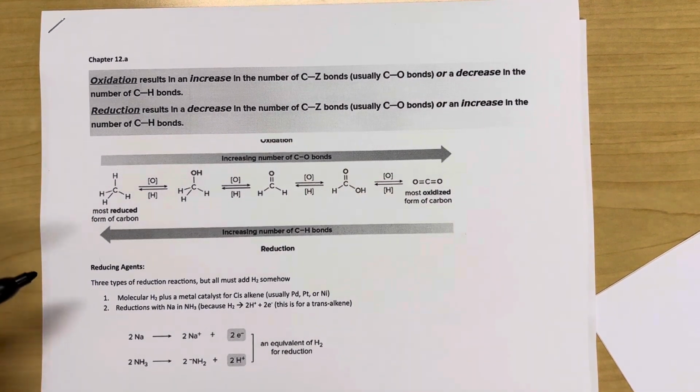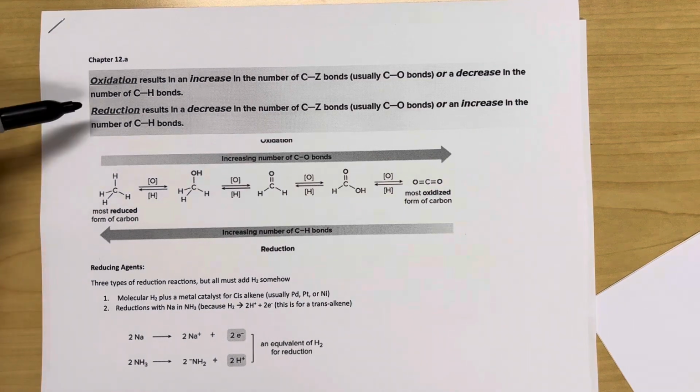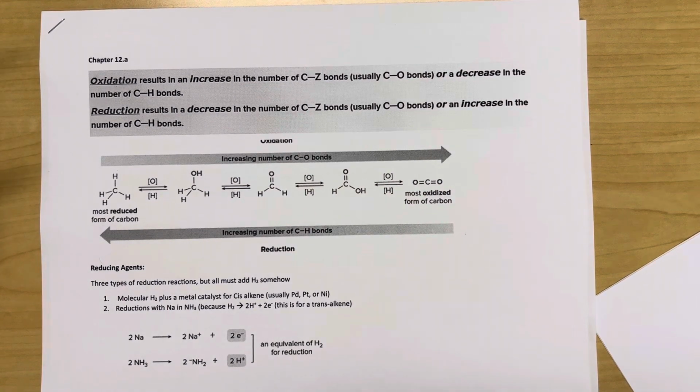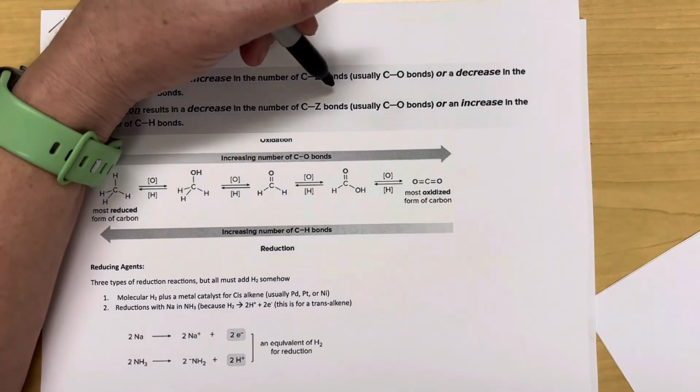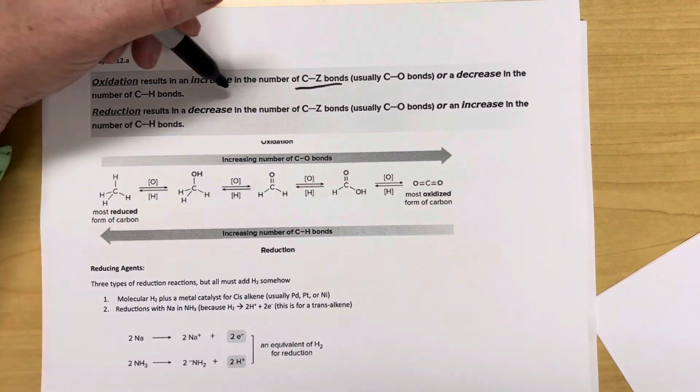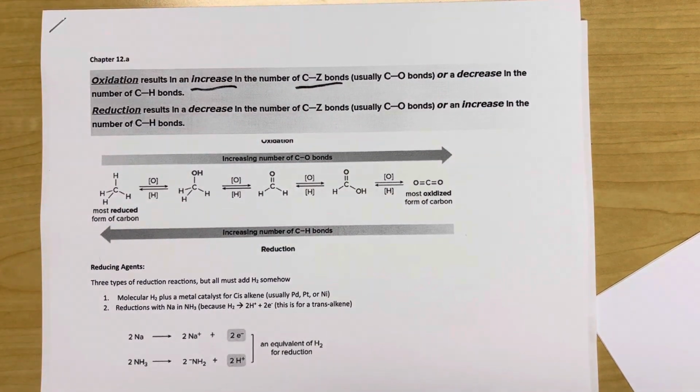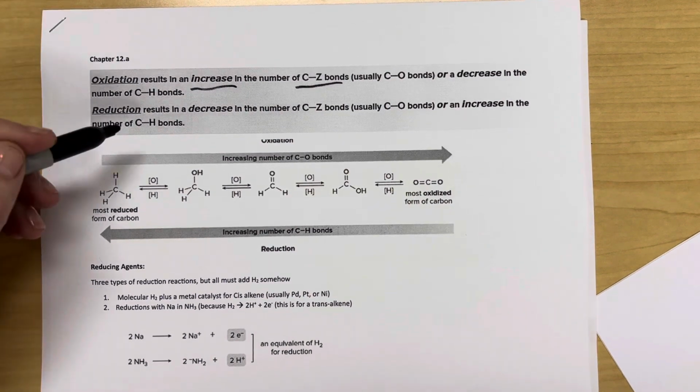We briefly talked about it, and you've actually seen these two figures earlier on in the semester. Essentially, oxidation results in an increase in the number of C-Z bonds, where Z is normally O, but it can be the other things that we're used to. So just kind of keep that in mind. Oxidation, we're going to increase that number of bonds, and reduction, you're going to decrease that number of bonds.